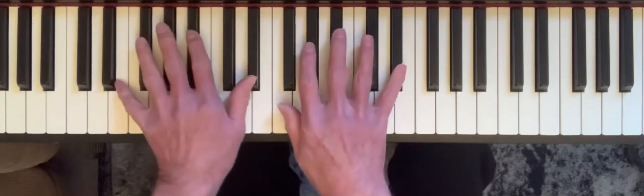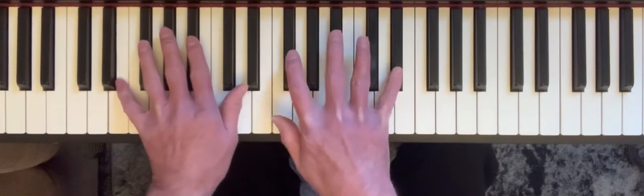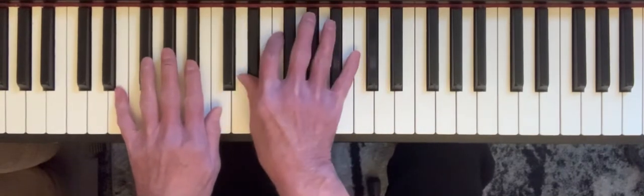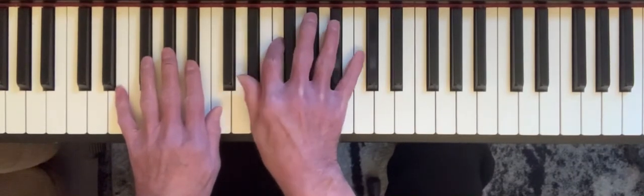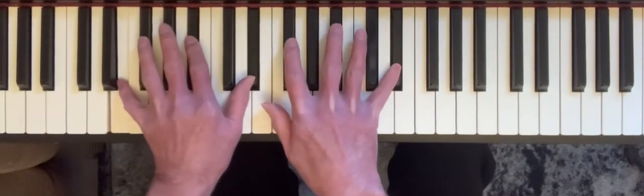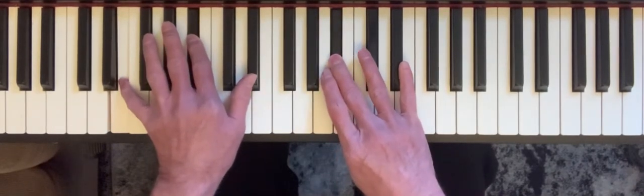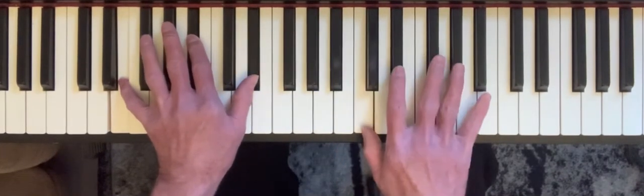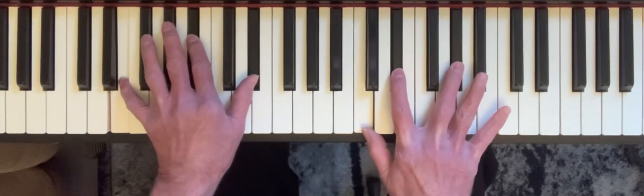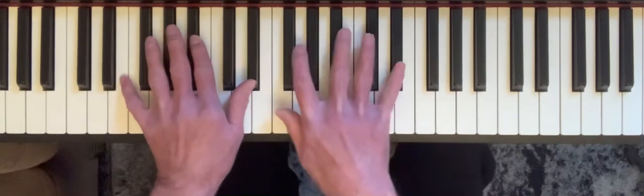So what I did here was I started off simply with a descending E flat minor arpeggio, put the passing note back in, F again, then back up the chord, and then I went on to A flat major triad in first inversion, passing note, up to the C.